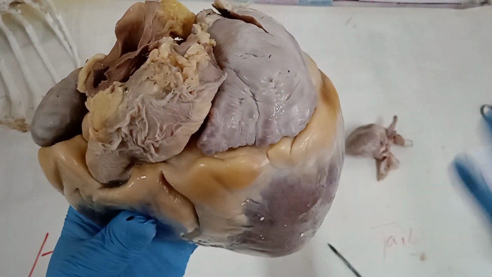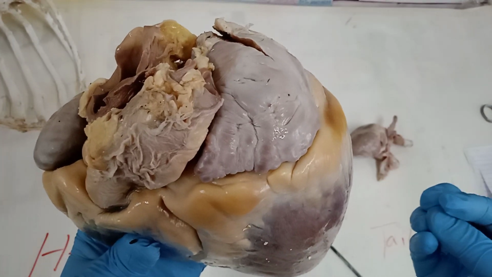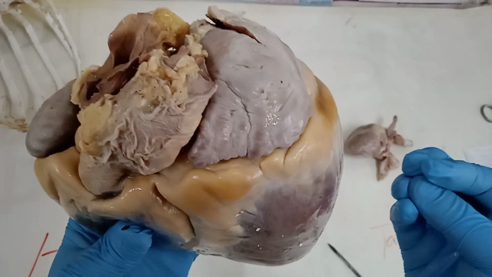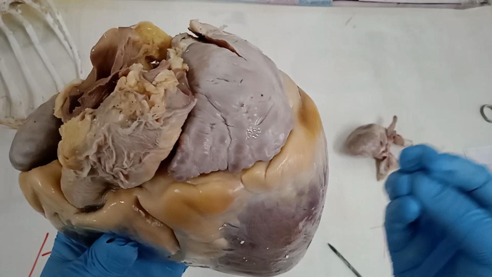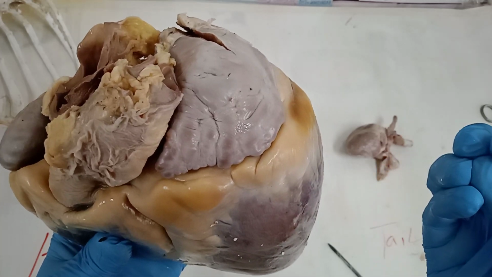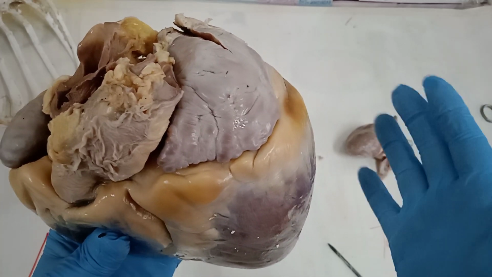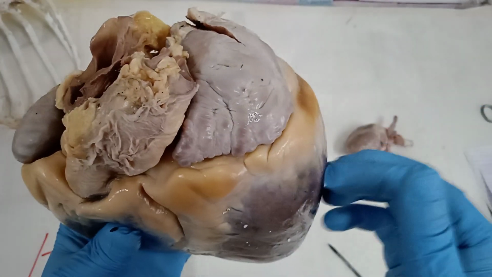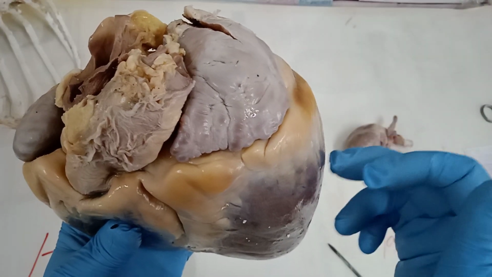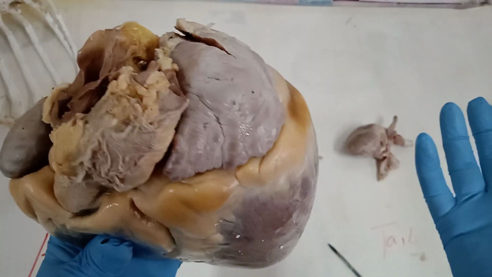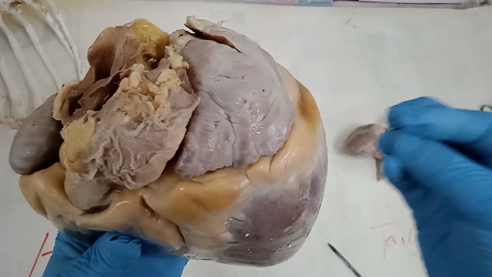And in case of the ruminants, the most cranial part among the abdominal organs, in the ruminant stomach, is the reticulum. So on the thoracic cavity this will be towards the diaphragm, and on the abdominal side it will be the reticulum that will be touching the diaphragm.